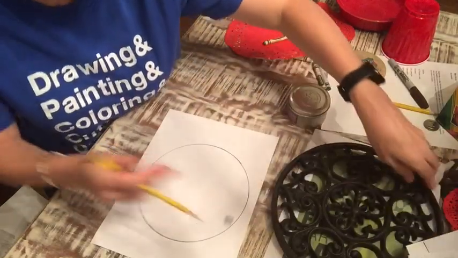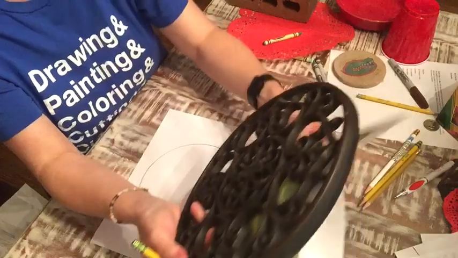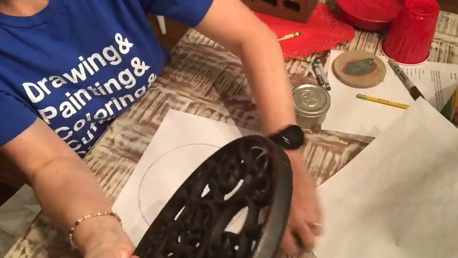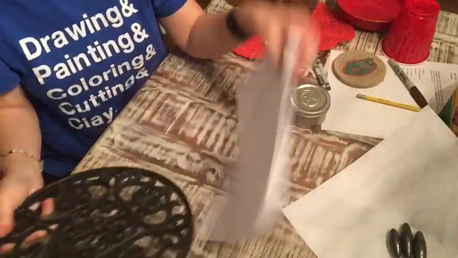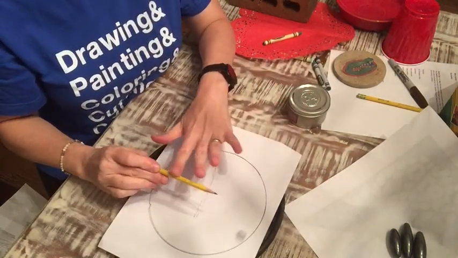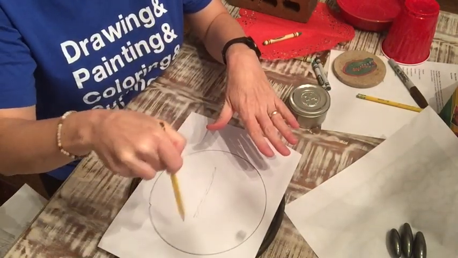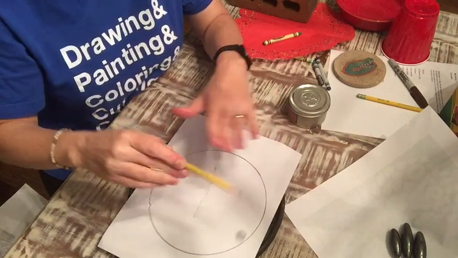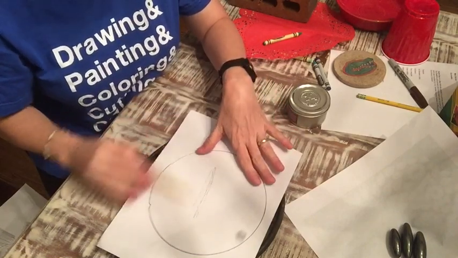Okay, now what you wanna do is you wanna find your texture. Whoa, those are Mike's magnets. Put it under your paper, and you don't wanna hold your pencil like this when you're doing a rubbing. You want to hold it at an angle.